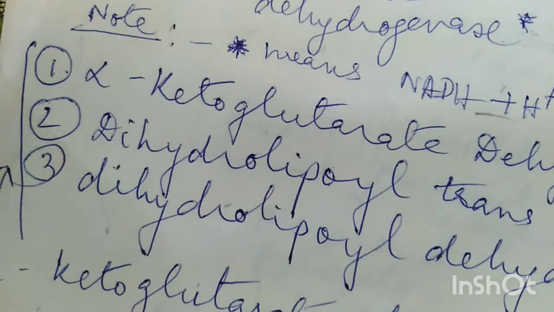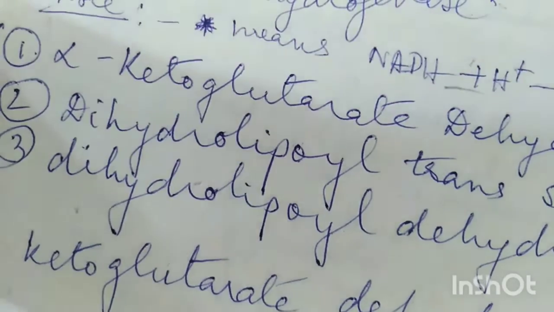Therefore, number 1 is alpha ketoglutarate dehydrogenase.